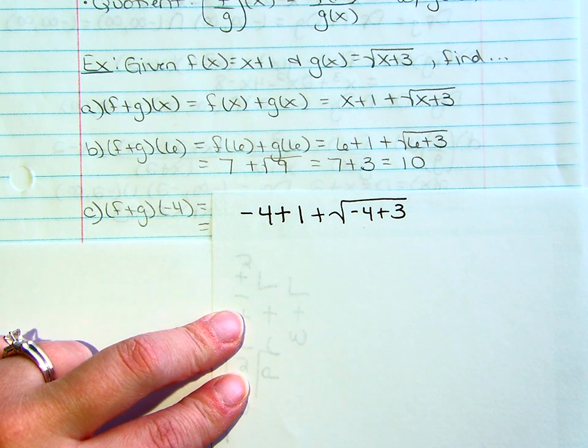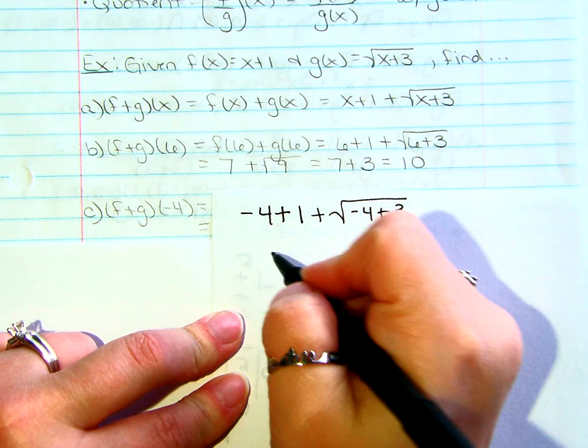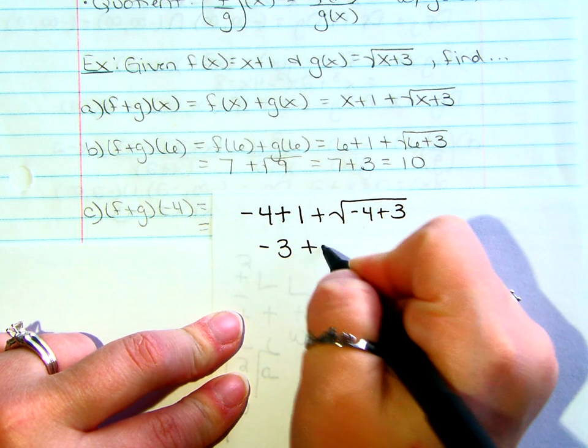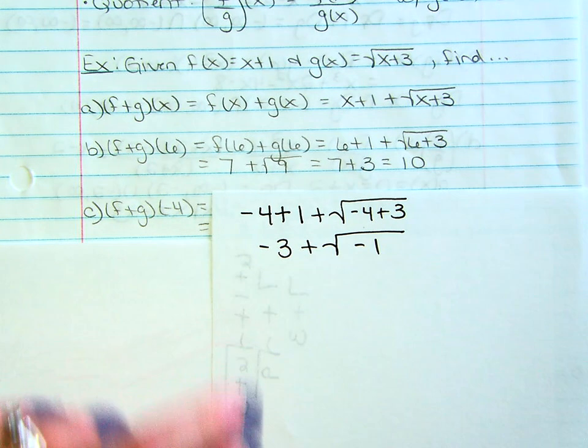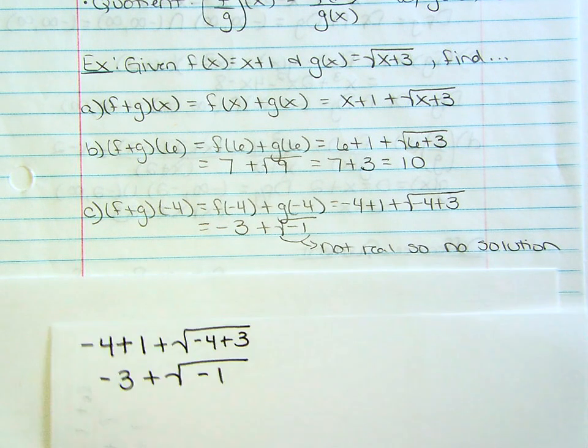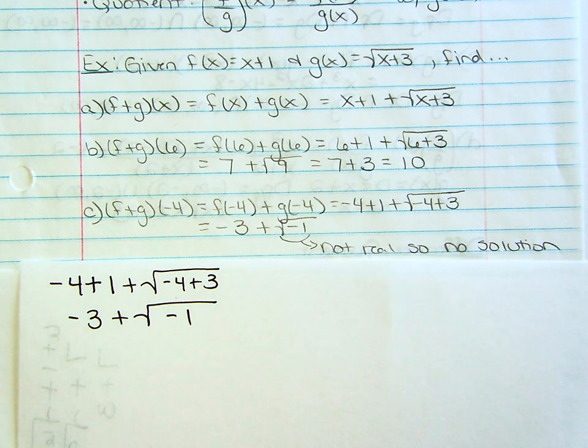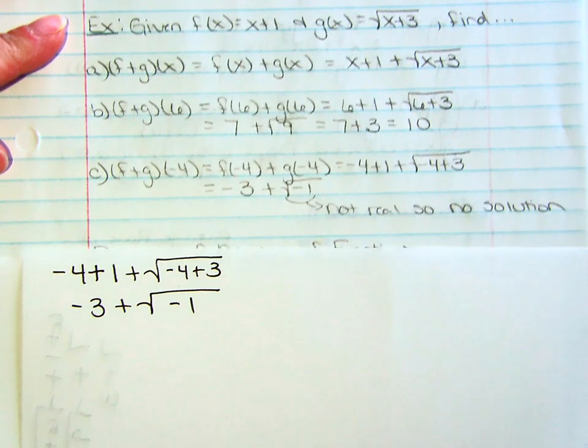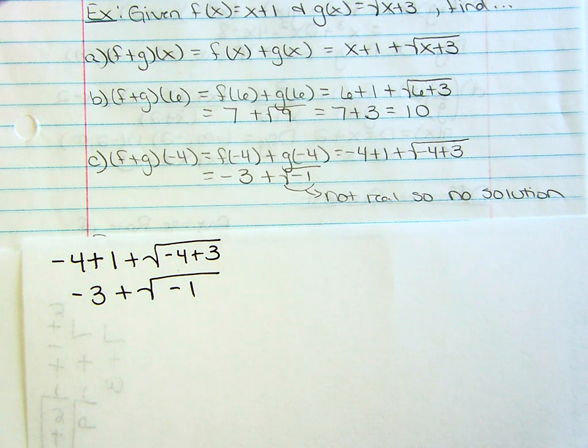Do we see a problem? It's going to make the number under the square root negative. Yeah, we got a problem. When we have a negative under a radical, we get a not real number. We get an imaginary number. And when we get an imaginary number, that means there's no solution.